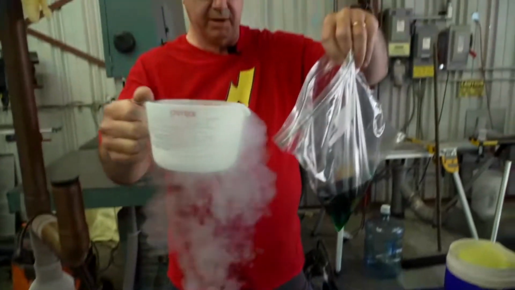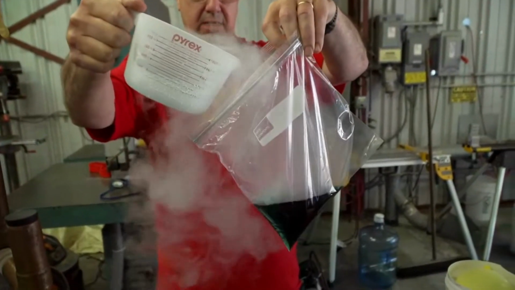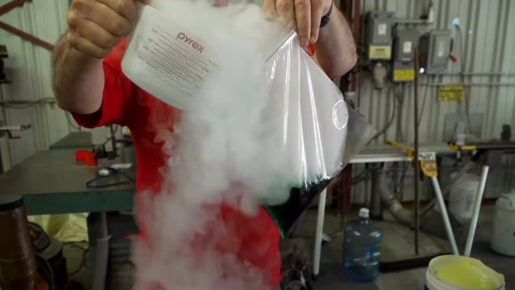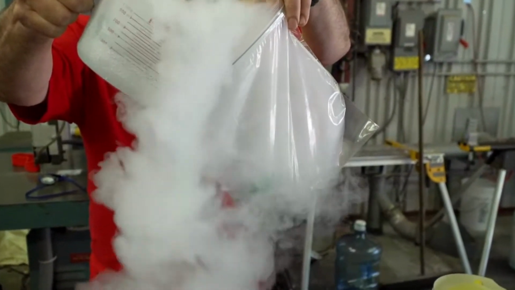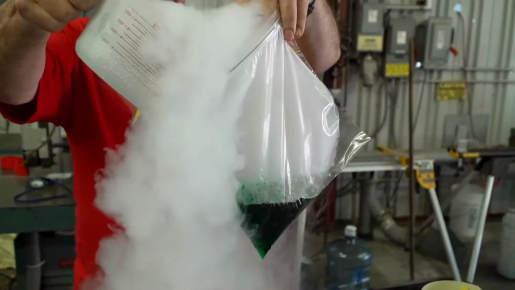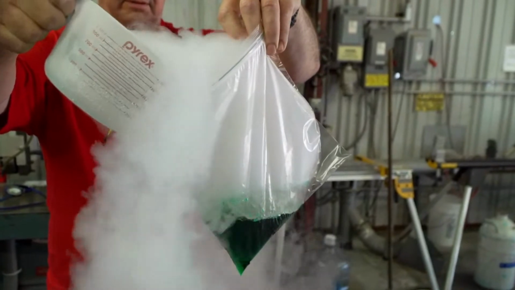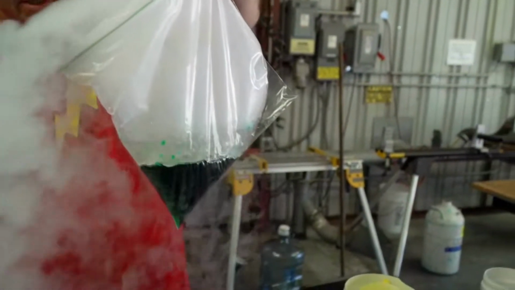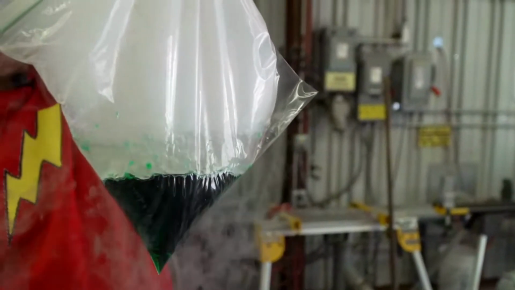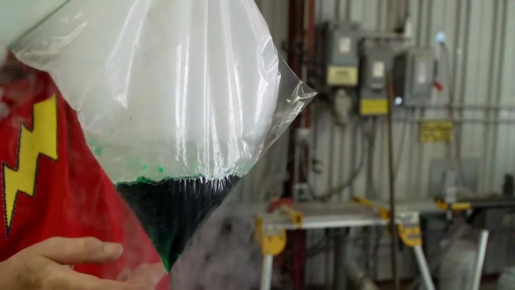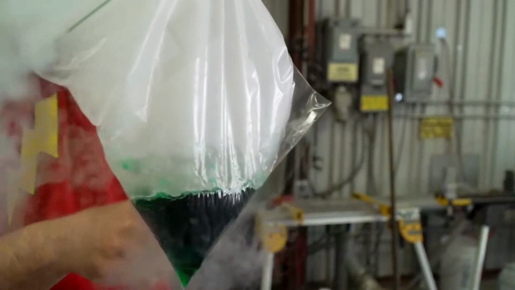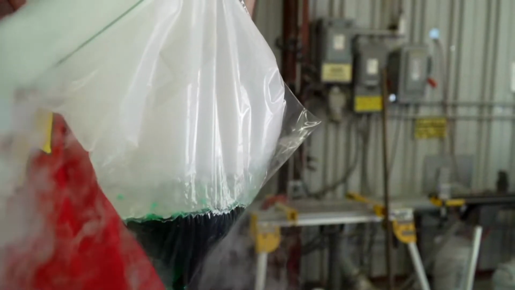And so here we go. Ready? 3, 2, 1. Go slowly so we can see. If the nitrogen was more dense, it would be at the bottom of that bag. Well, there you have it. The water just sat on the bottom, and the liquid nitrogen sits on the top. So the water sinks.